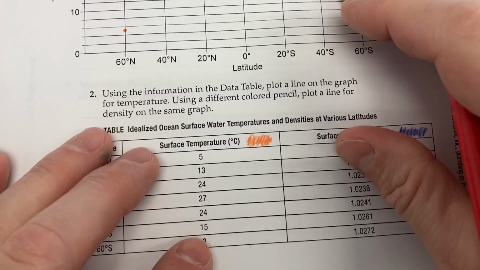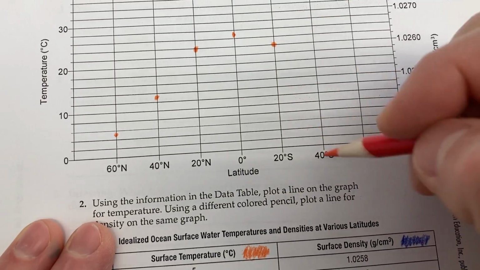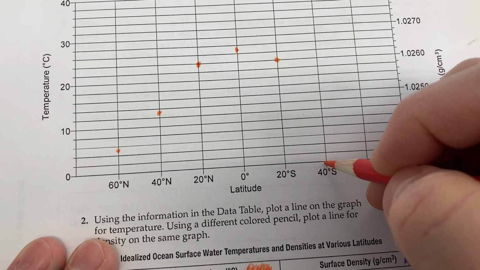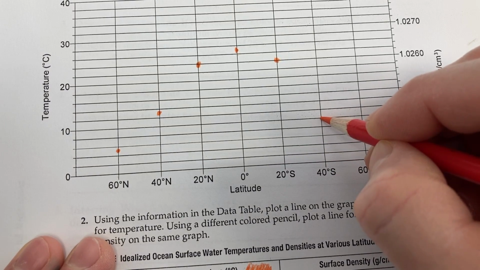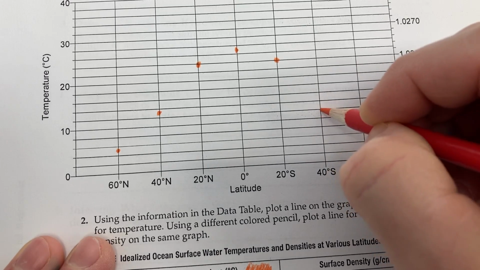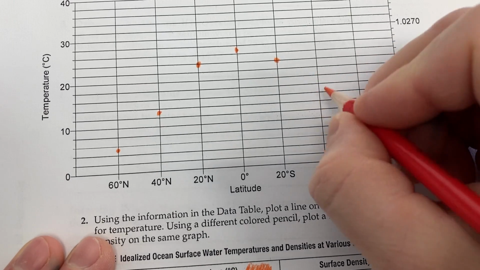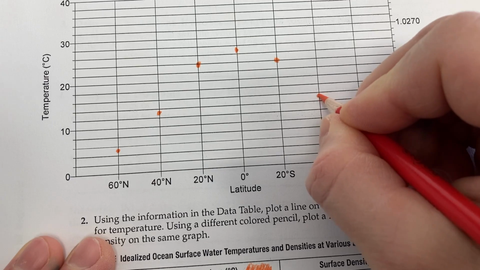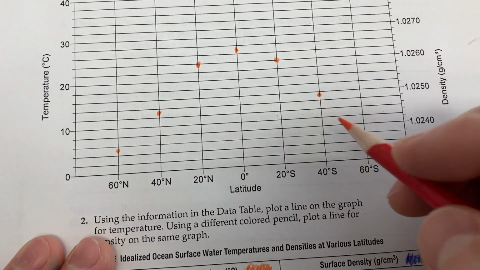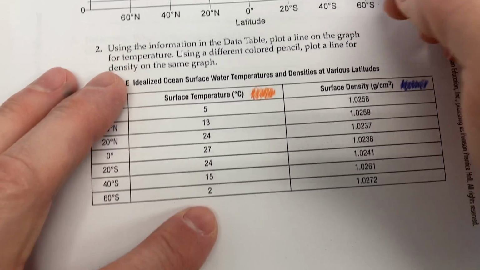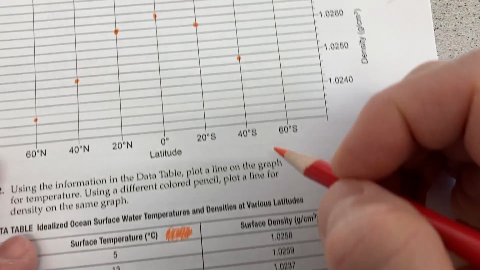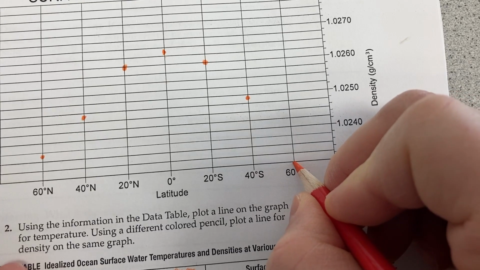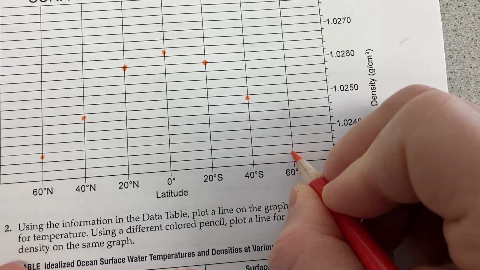Boom. 15 at 40 degrees. Here's 40. There's 10, so hard to see across the whole graph. 11, 12, 13, 14, 15 would be right there. Okay. And the last one here, 2 degrees at 60. Okay. Well, there's 0, 1, 2 is right there.